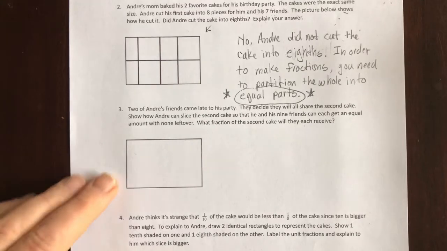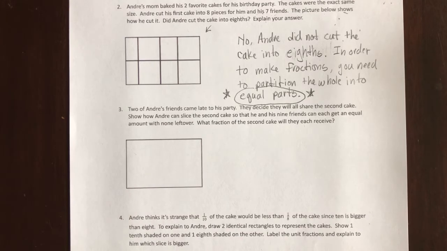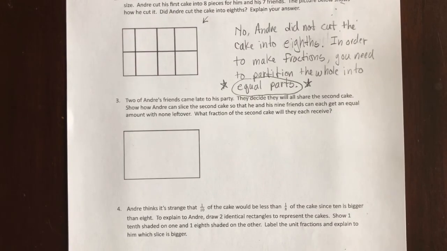Number 3 says, oh, here's a second cake, and it's the same exact size as the top cake. Two of Andre's friends came late to his party. They decided that they will share the second cake. Show how Andre can slice the second cake so that he and his 9 friends can each get an equal amount with none left over. Period, stop. All right. What fraction of the cake will each receive?